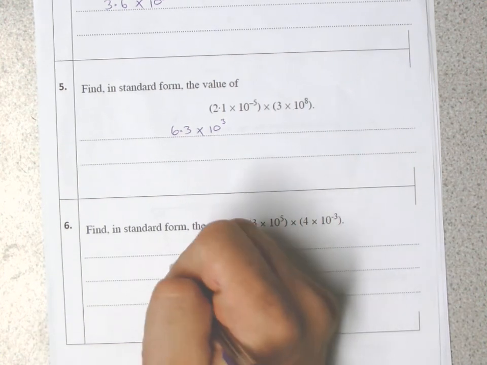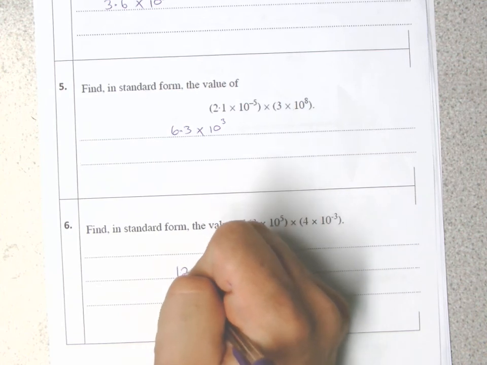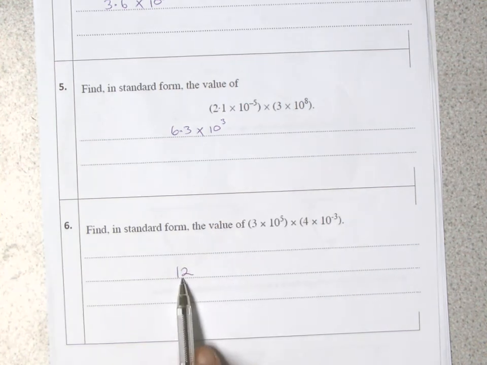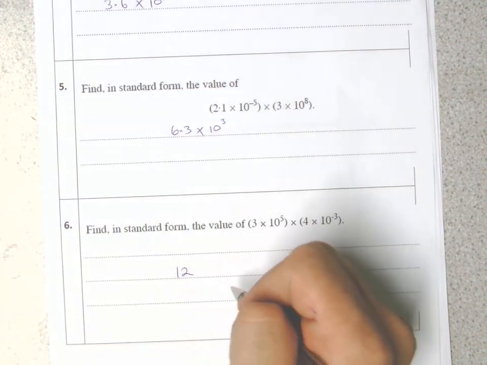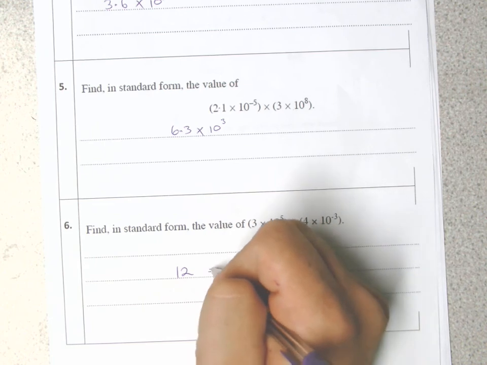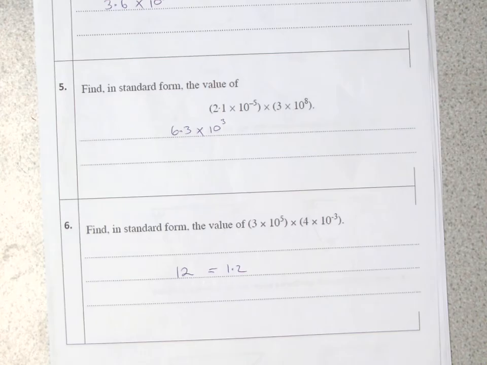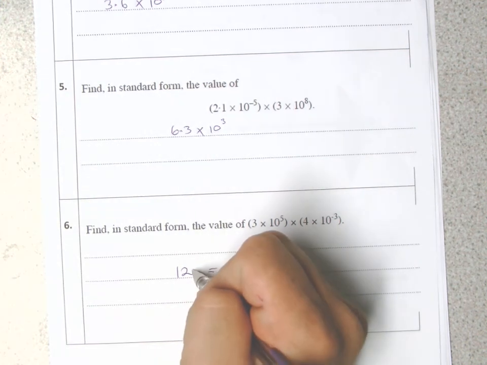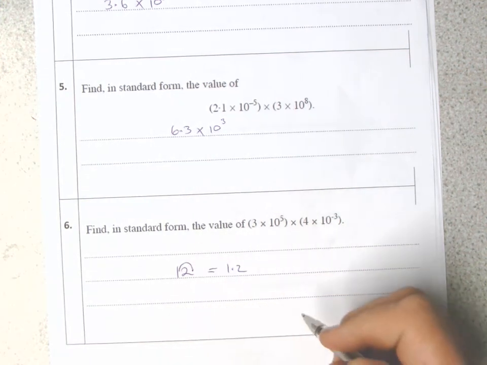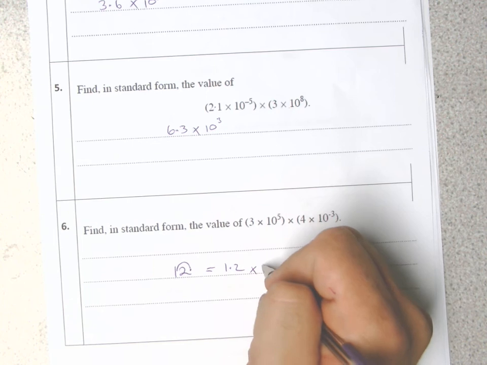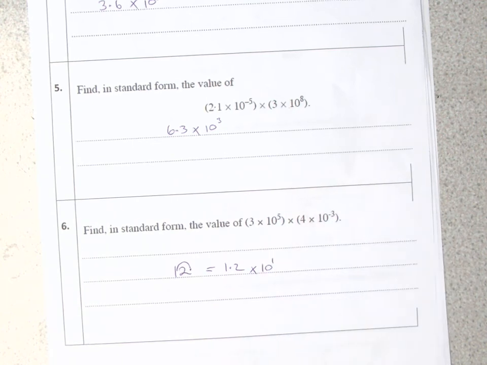Number 6, do the same thing, but be careful this time, because when you multiply the numbers, 3 times 4 is 12. Now, 12 is not between 1 and 10. In order to make it between 1 and 10, we'd need to change this to be 1.2. But in that case, the decimal point has moved 1 place. So this will be 1.2 times 10 to the power 1.